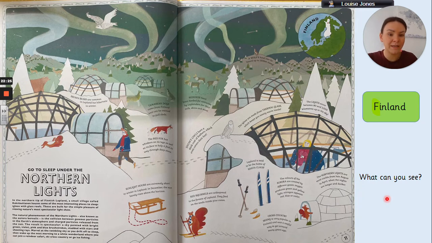And you were able to really feel what it's like in Finland and how it is different to the United Kingdom and England, even though we have had snow recently, haven't we? But this is what the weather is like all of the time here in Finland. And obviously it's not like that all of the time for us. So you can start to think about the differences between where we live in the United Kingdom and where people live in Finland.